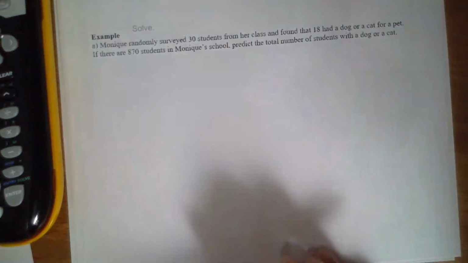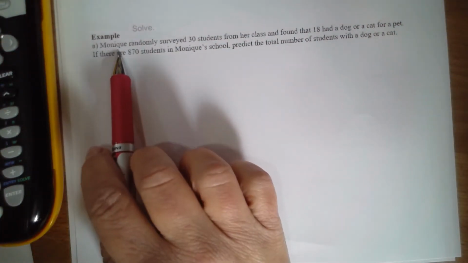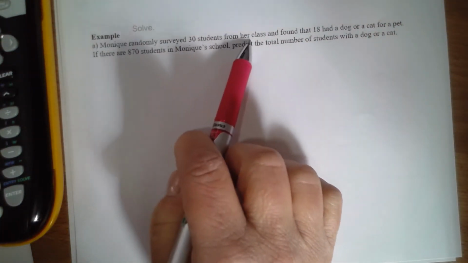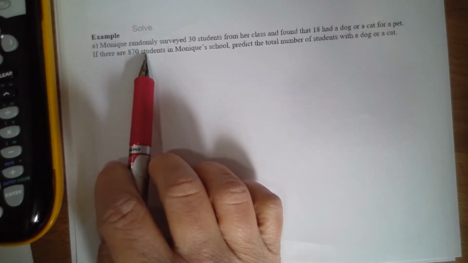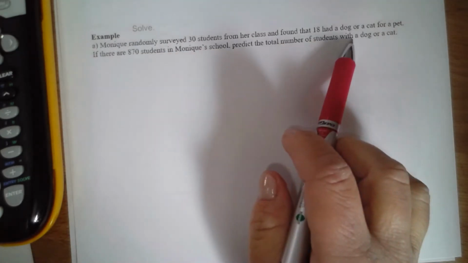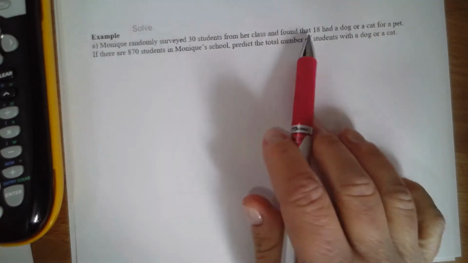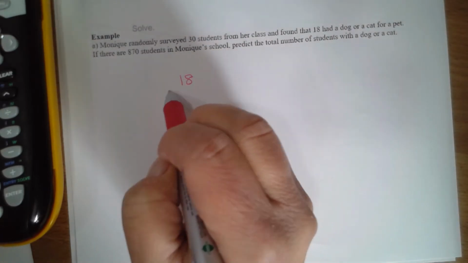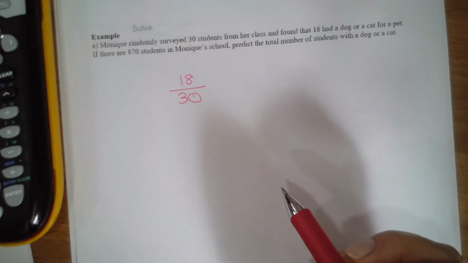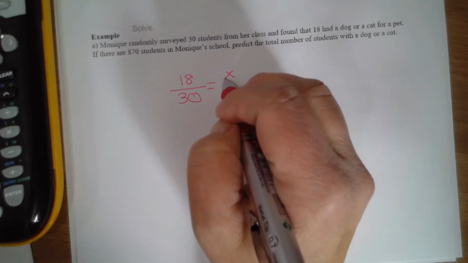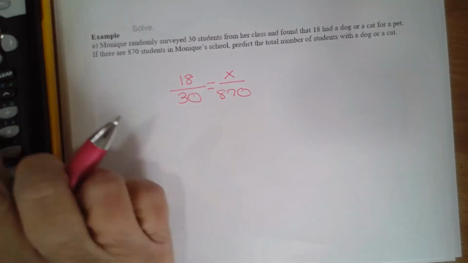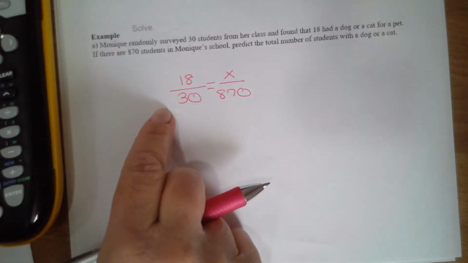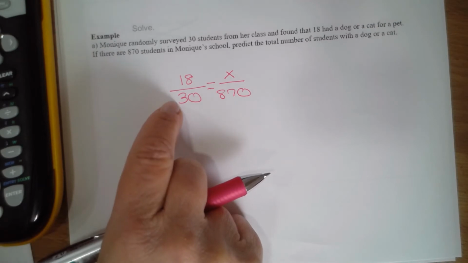So with proportions, you guys are also going to have some practice with some word problems. So this example, Monique randomly surveyed 30 students from her class and found that 18 had a dog or a cat. If there are 870 students in her school, predict the number of students with a dog or a cat. So she found out that 18 out of 30 had a dog or a cat. Well, how many out of 870 would have a dog or a cat?